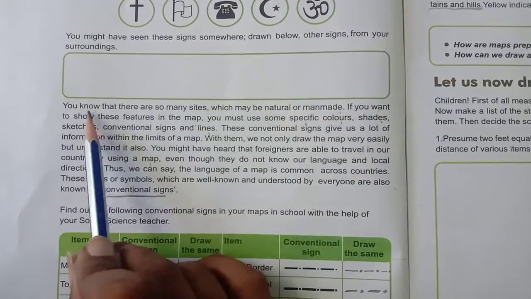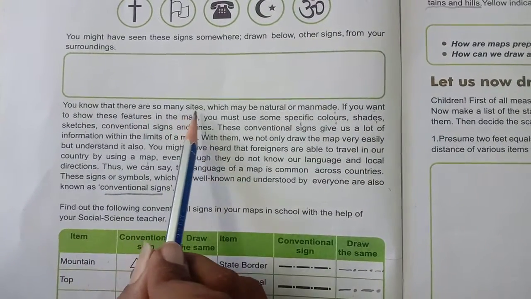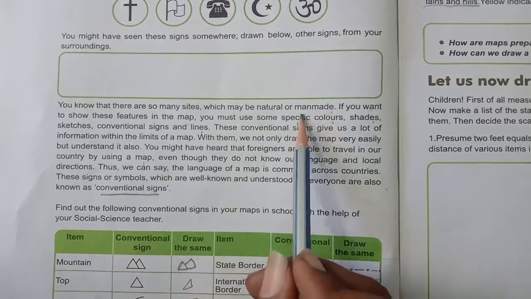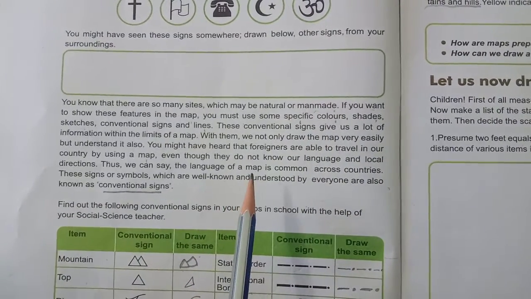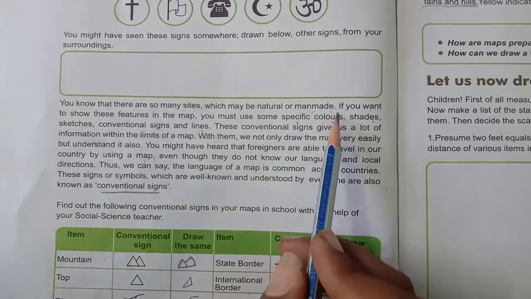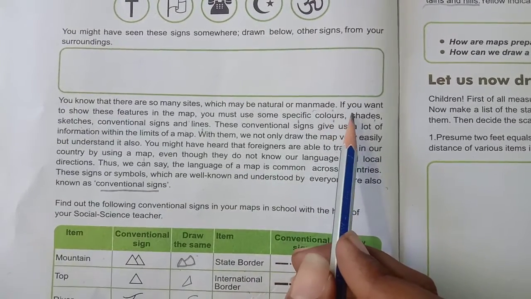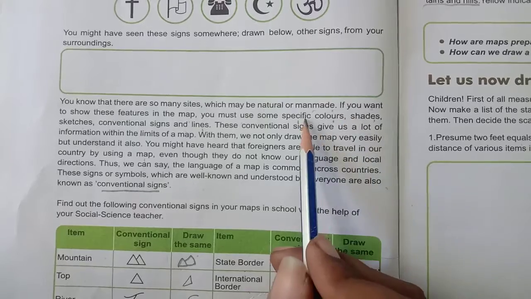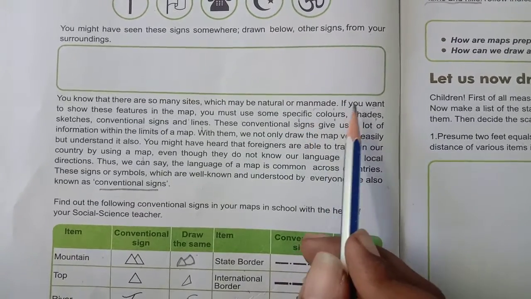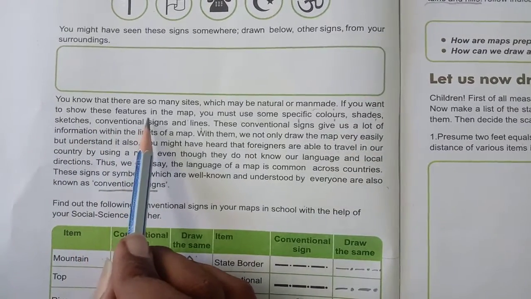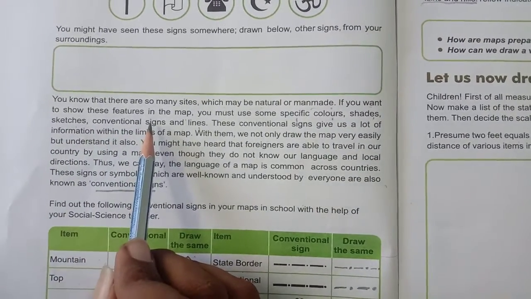Now, you know that there are so many sites which may be natural or man-made. Nowadays there are many man-made routes and many man-made sites, and many natural historical buildings are also present. If you want to show that on the map, how will you show it?